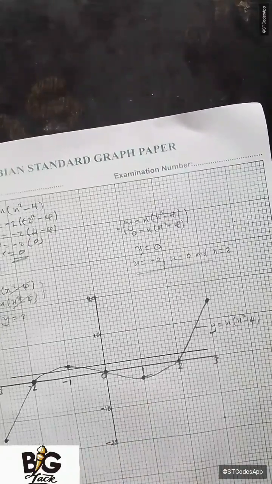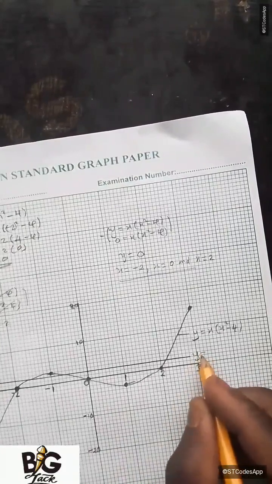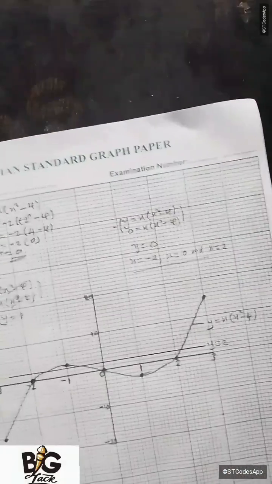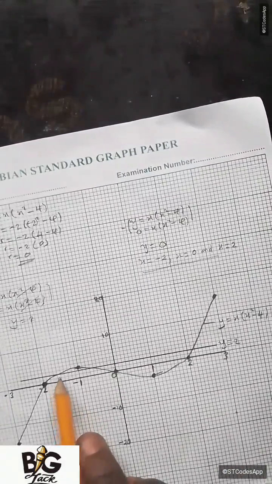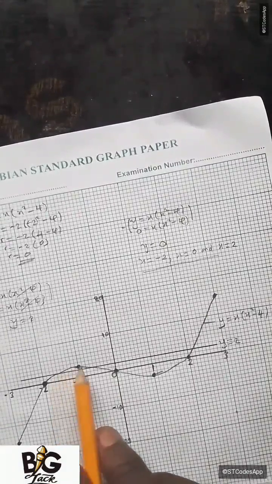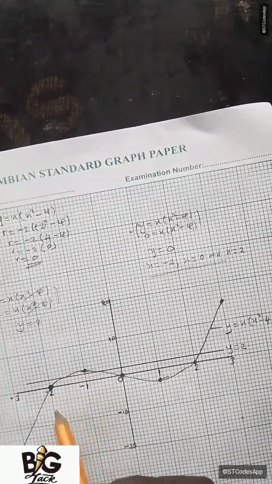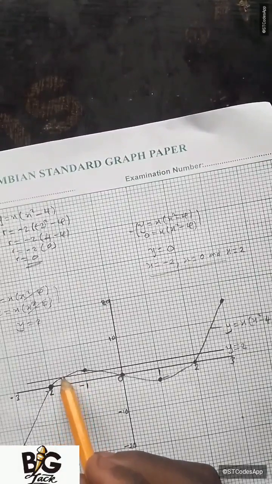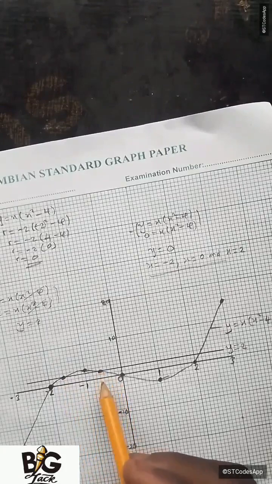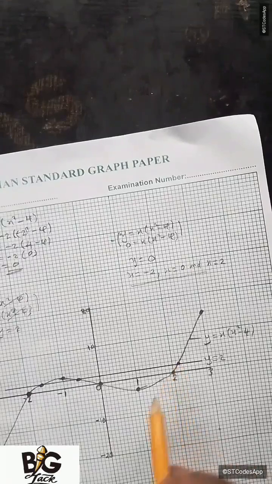So a line is going to look like this. Now this line here, I'm going to name it as y is equal to positive 2. Where y is equal to positive 2, I'm going to get the values where this line is meeting with the curve. So at this point here, it is meeting. Apart from this one, it is also meeting at this point here, and apart from that one, it is also meeting at this point here. Okay, so now I'm going to get the values.